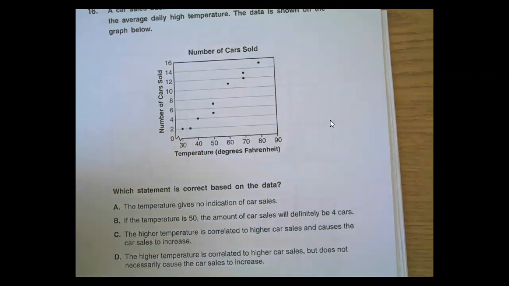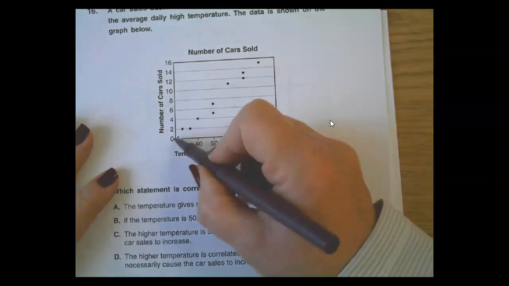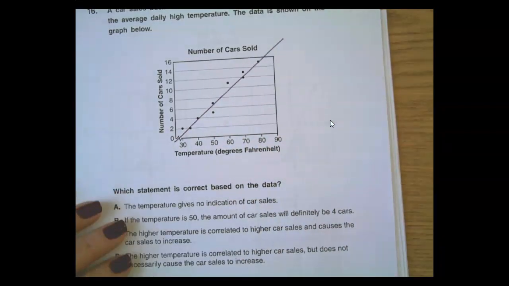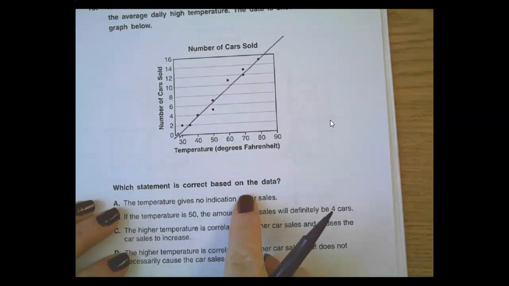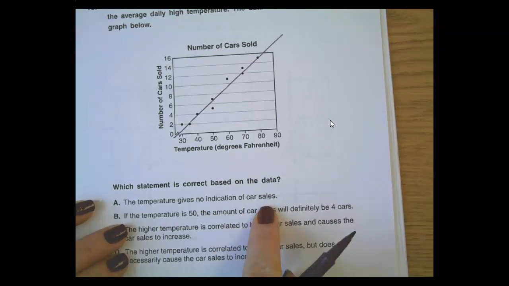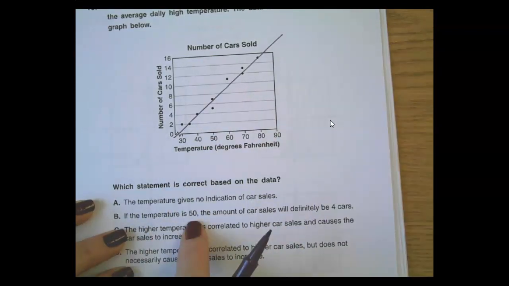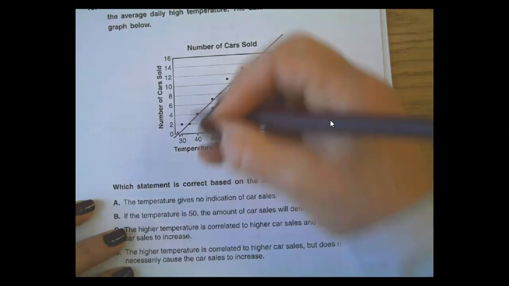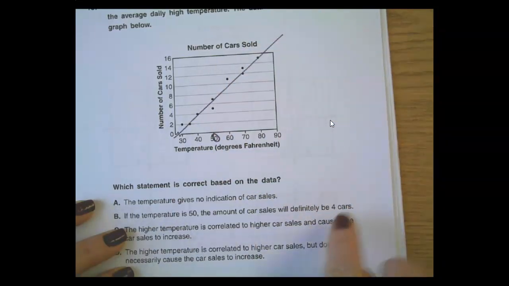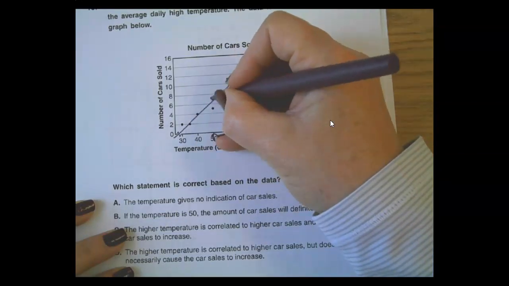Okay. We just got finished with these, right? So if we did a line of best fit, I'm just going to do a line of best fit. So which statement is correct? The temperature gives no indication of car sales. Not true. There seems to be a relationship. If the temperature is 50, right here, the amount of car sales will definitely be 4. Well, 4 is here, so that's not true. It could be 5 or 7.